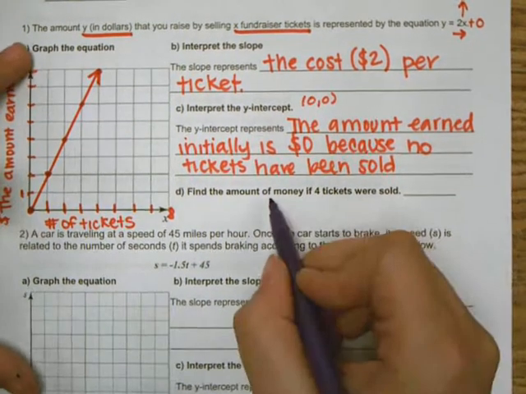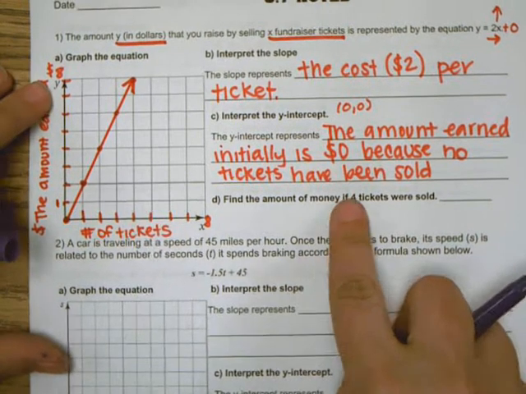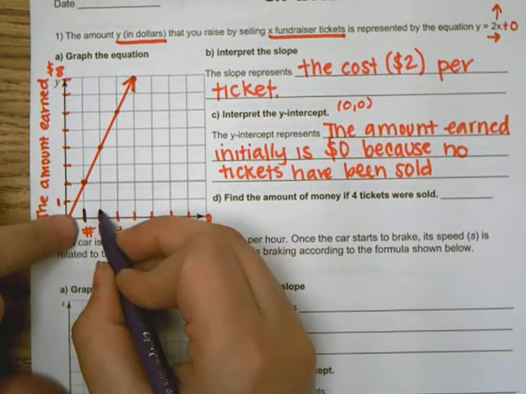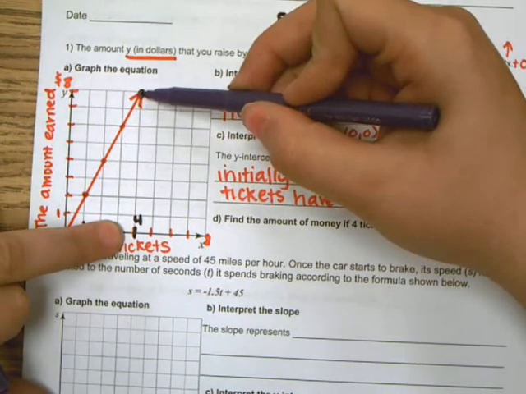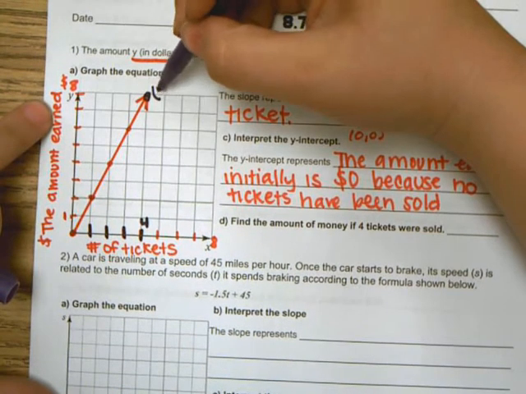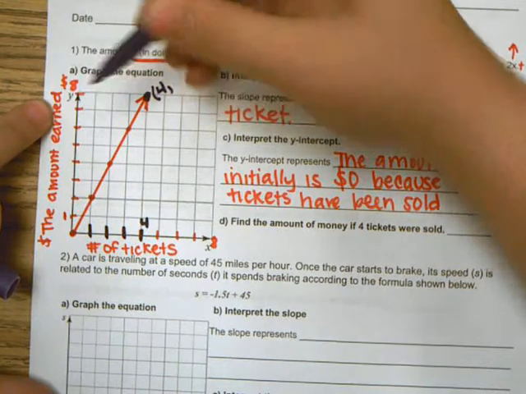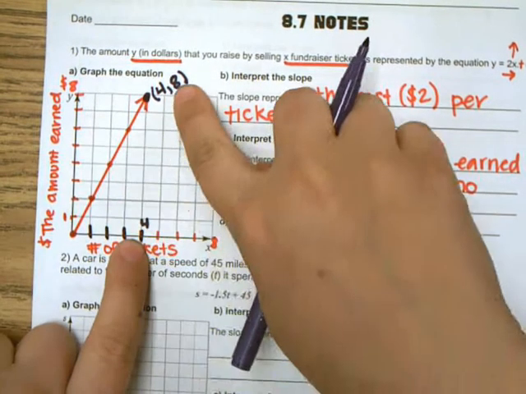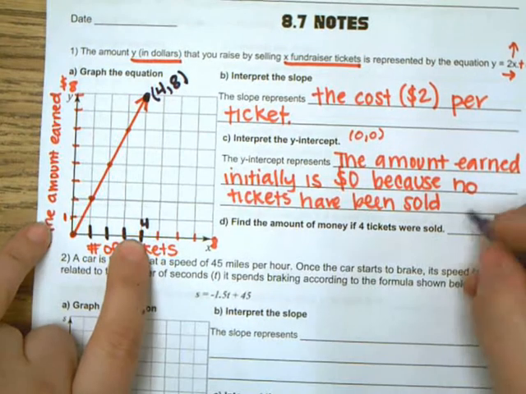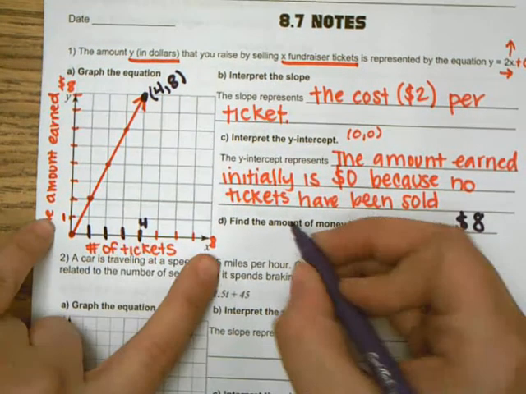Okay, then we're asked to find the amount of money if 4 tickets were sold. So there's a couple ways to do it. We could look at our graph and go over 4, 1, 2, 3, 4. And then if we go up, it intersects here at 4 and then 4, 8. So this shows that when 4 tickets are sold, $8 are earned.